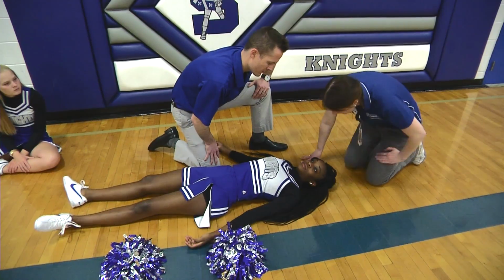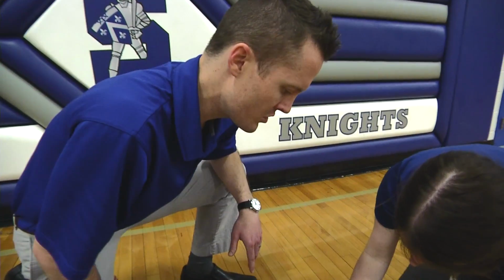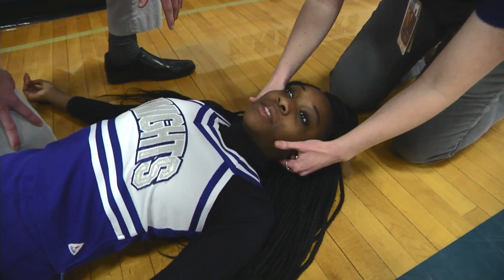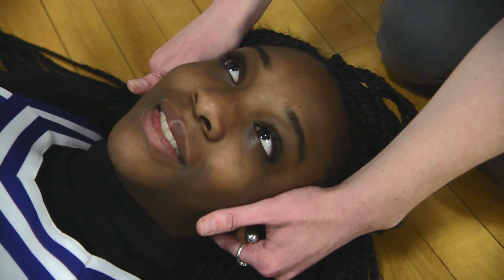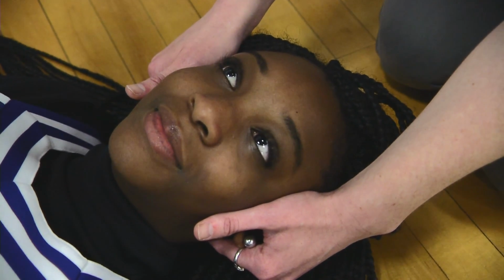1. Check the athlete's level of consciousness. See if they can follow your commands. Do they know where they are? Do they know their own name? Do they know the day of the week? Are they opening their eyes on their own without being asked to? Or do they open their eyes in response to verbal commands or pain?